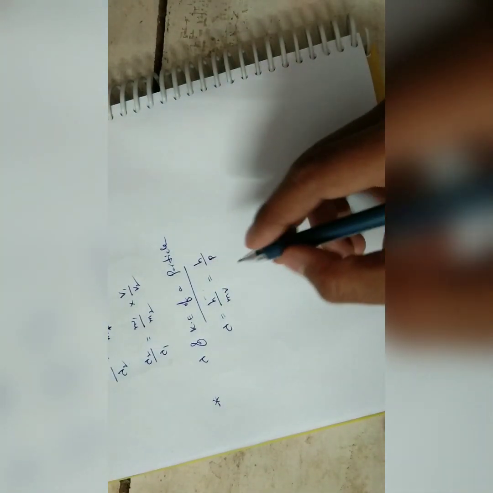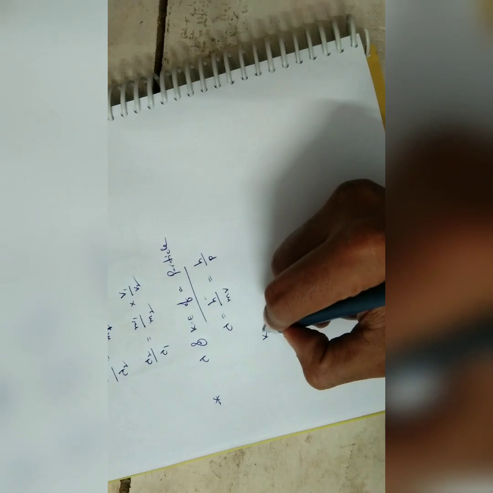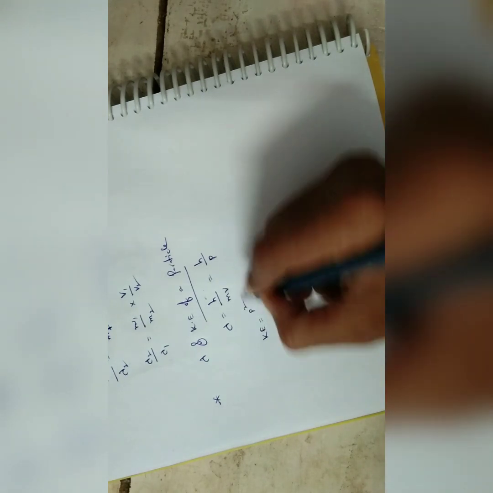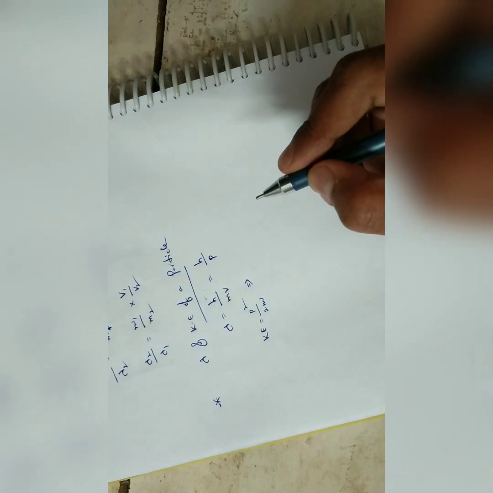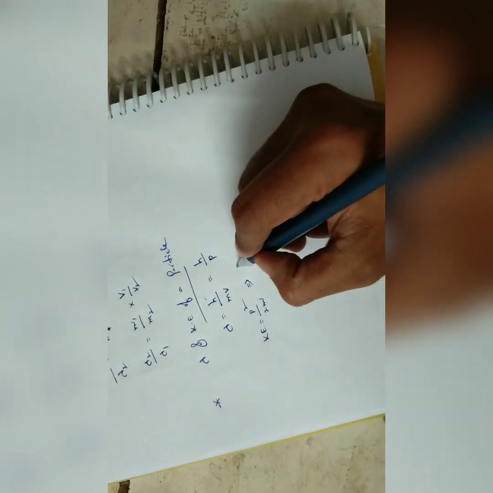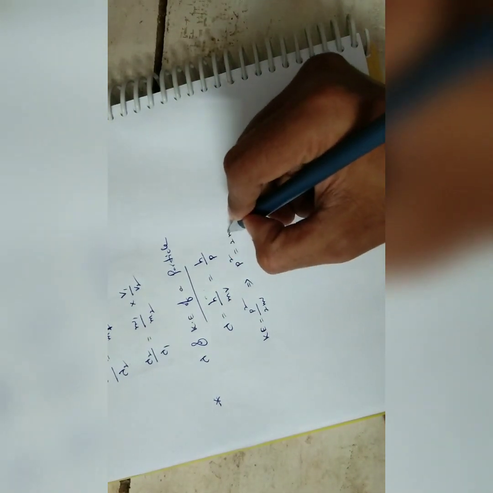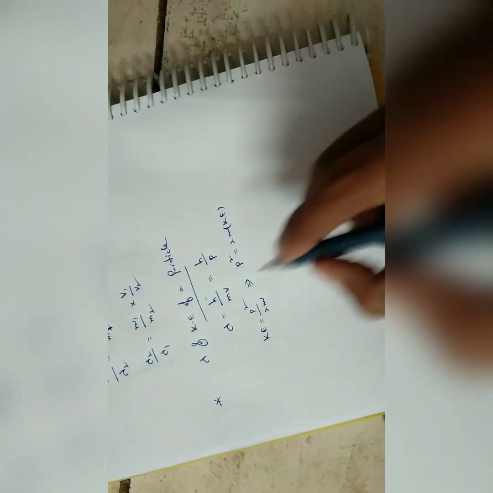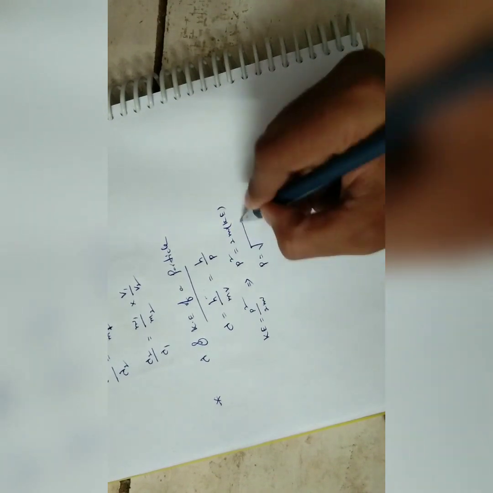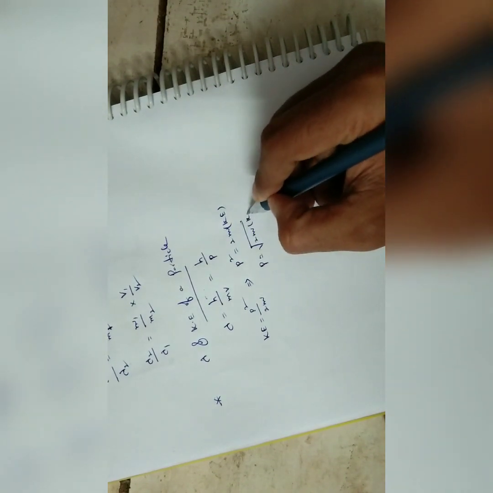In mechanics we have a relation between kinetic energy and momentum: KE is equal to p square by 2m. Thereby p square is equal to 2m into KE, then p is equal to root over 2m into KE.